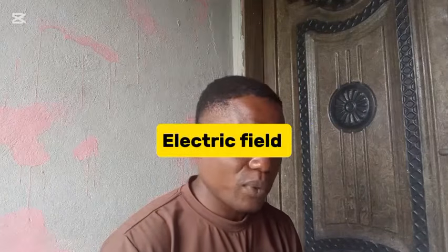Know everything under electric field. In this electric field, we have the SS1 part and the SS3 part, so know both parts. We have a lot of things, capacitance, everything under electric field. So take note.